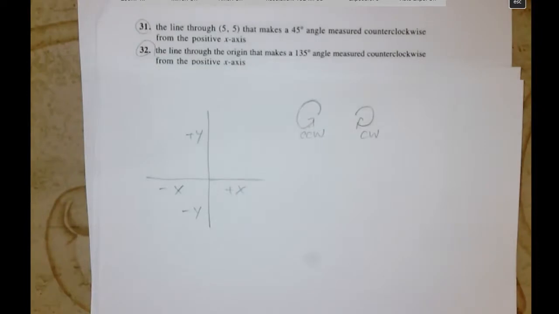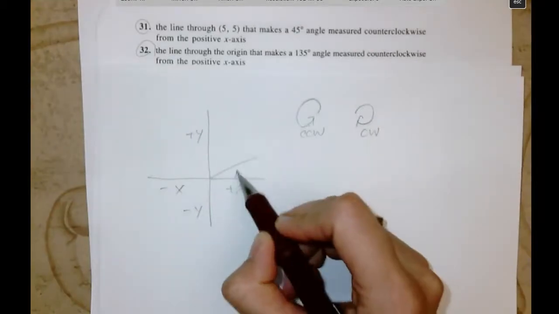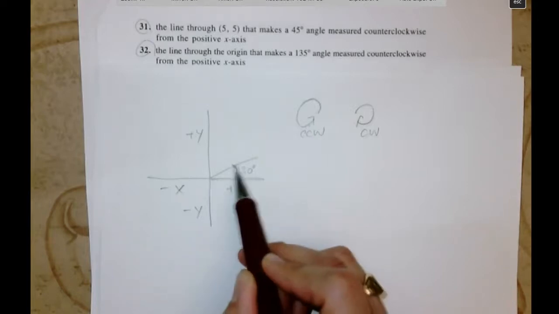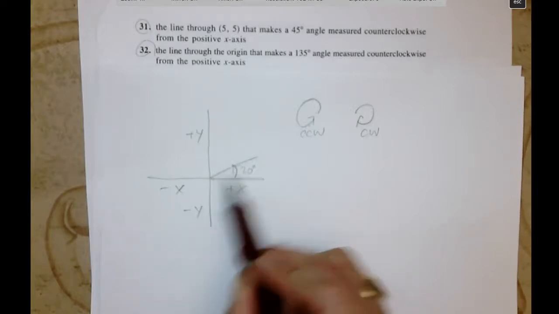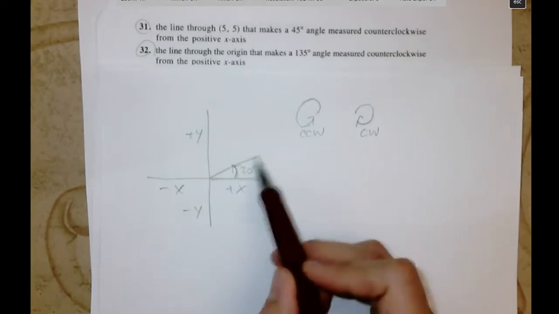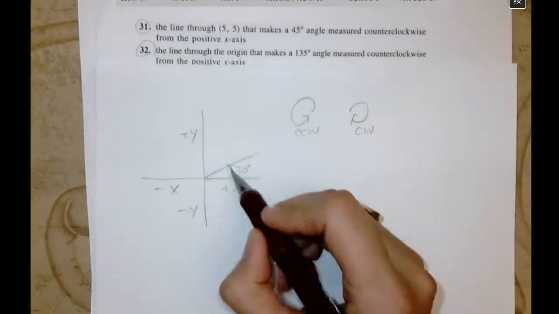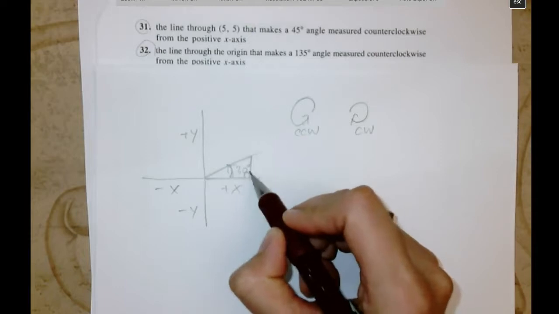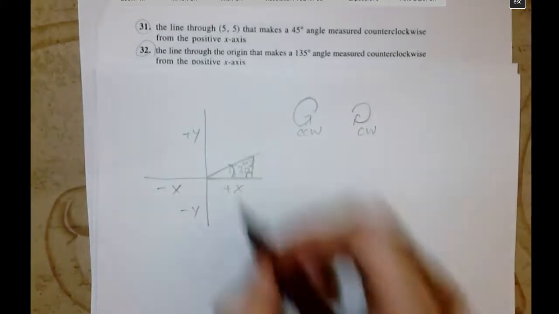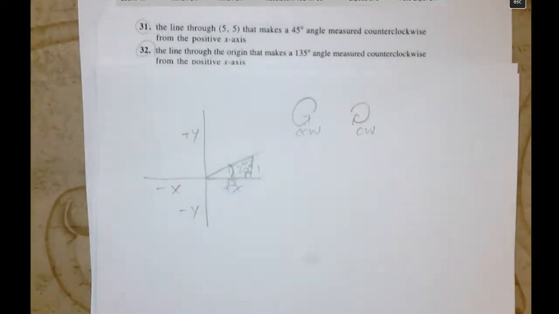If I tell you to get the slope of a line that goes 30 degrees counterclockwise from positive x, this is the line that you want to get the slope from. This is 30 degrees. If you draw the perpendicular line here, this is the short leg and this is the long leg, so this is 60 degrees, right? So this ratio should be √3 to 1.